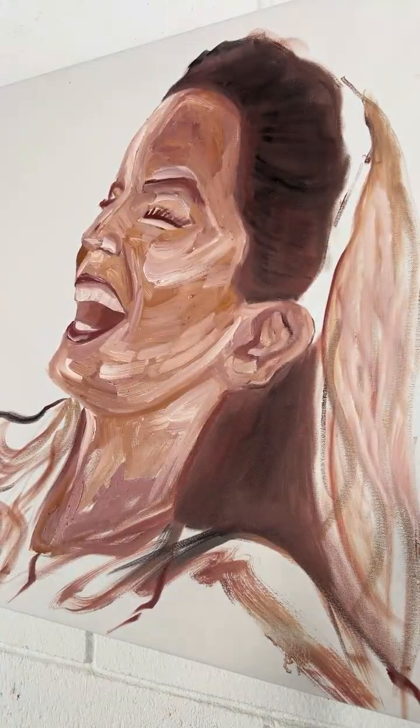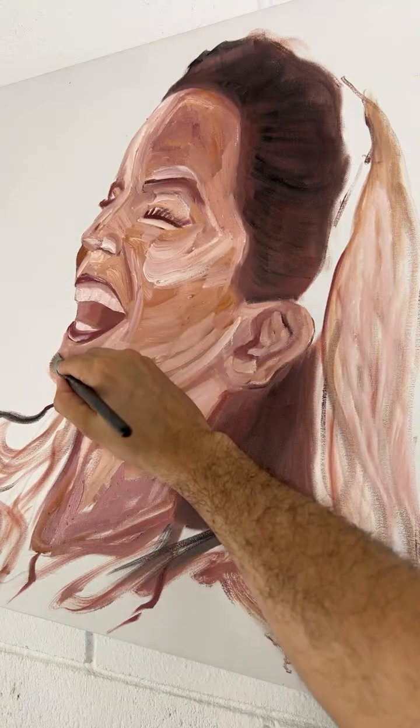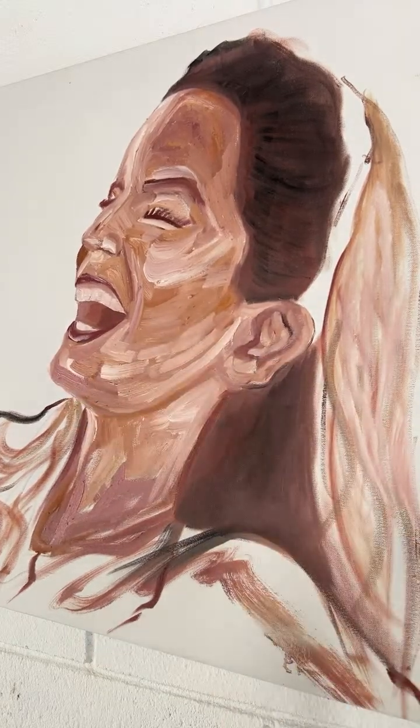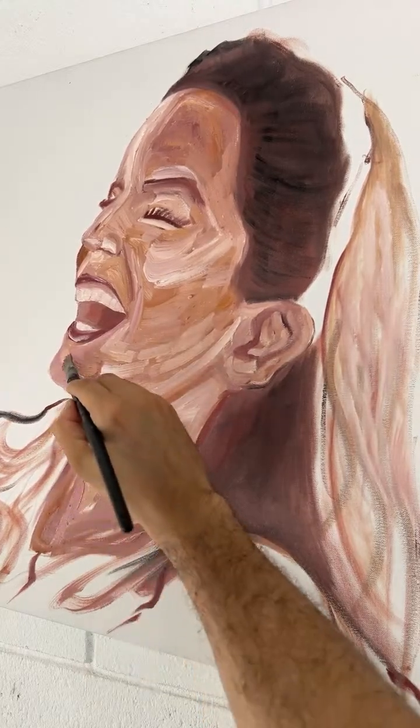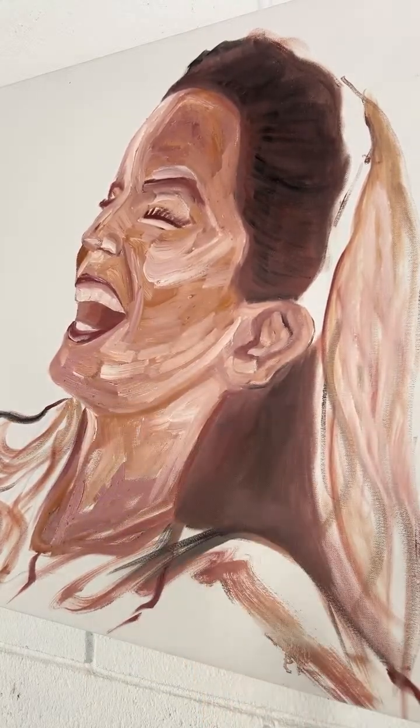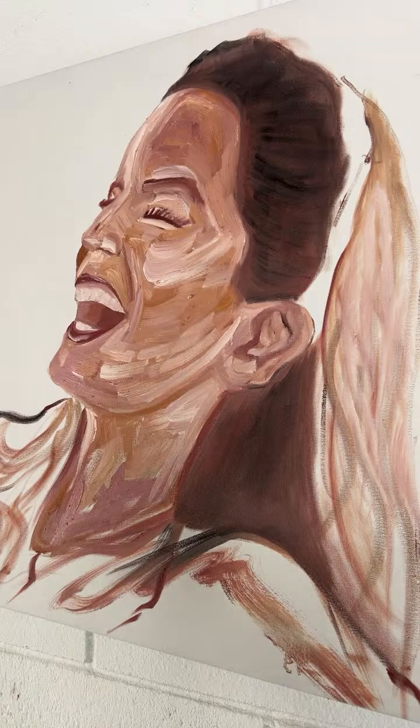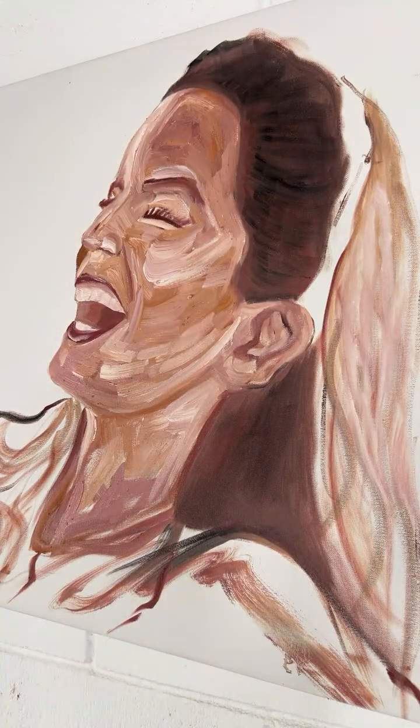That's what I'm trying to do, keep my transitions as smooth as I can. Okay, this is over here. Perfect. I think I need this tone in the other part.